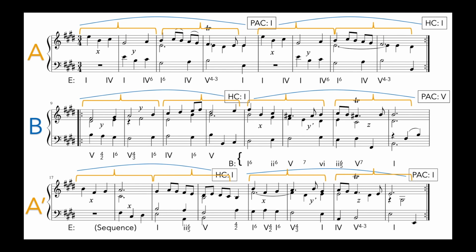But more than that, the section has resolved the music. So we've had our contrasting B section, which ended in a different key, and now our A prime section brings us back to the original key, and then the second phrase of it concludes the piece with a PAC in that key. So you might be asking, wait a second, aren't there three sections here?